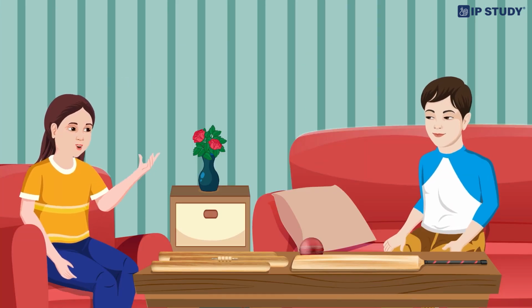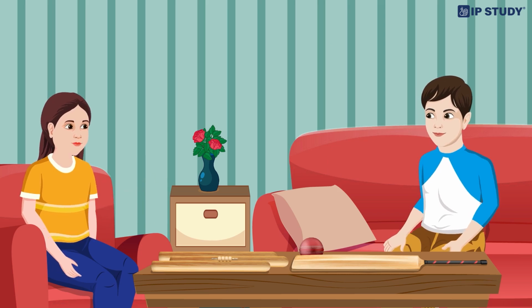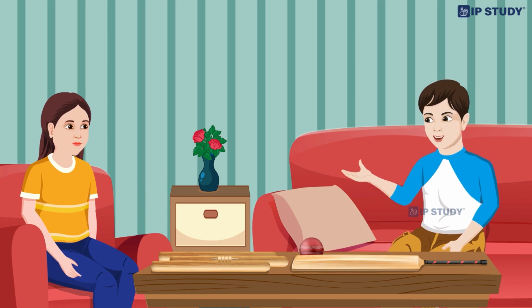Shall we have some snacks to celebrate our maths progress? Absolutely. Maths practice and cricket. What a great day.